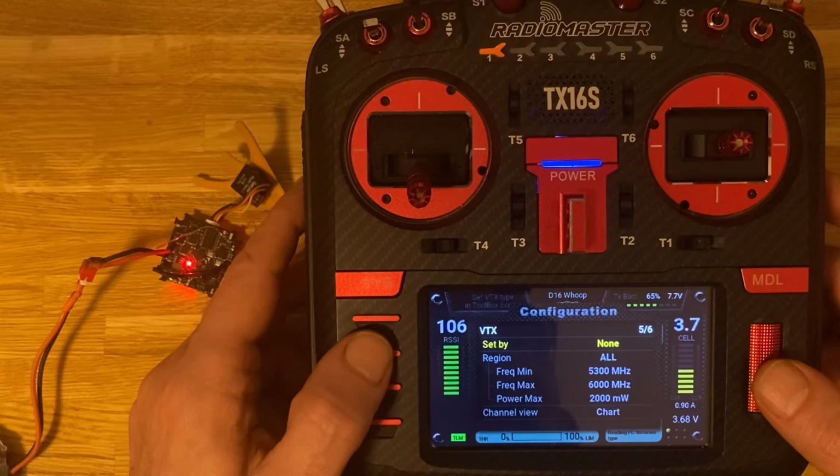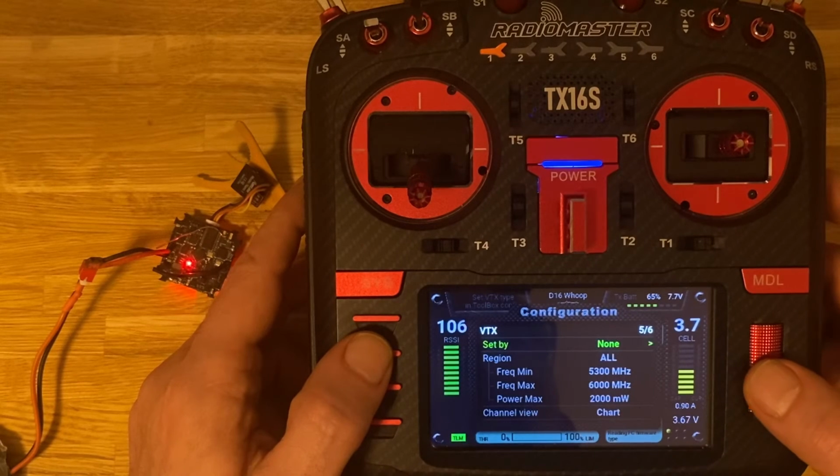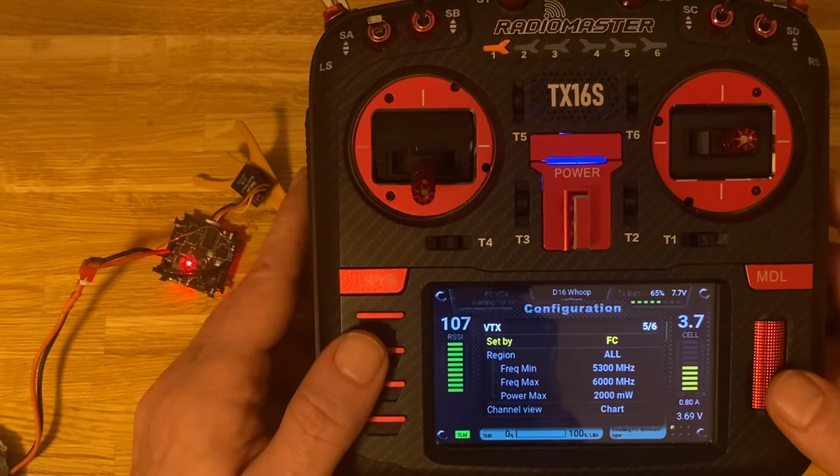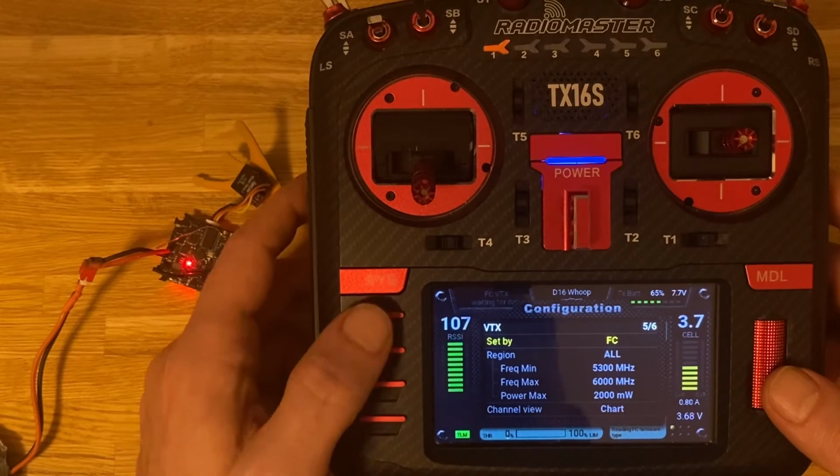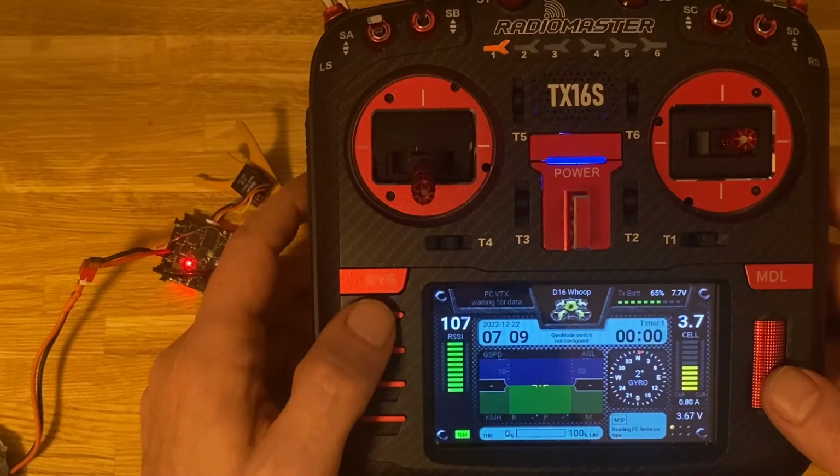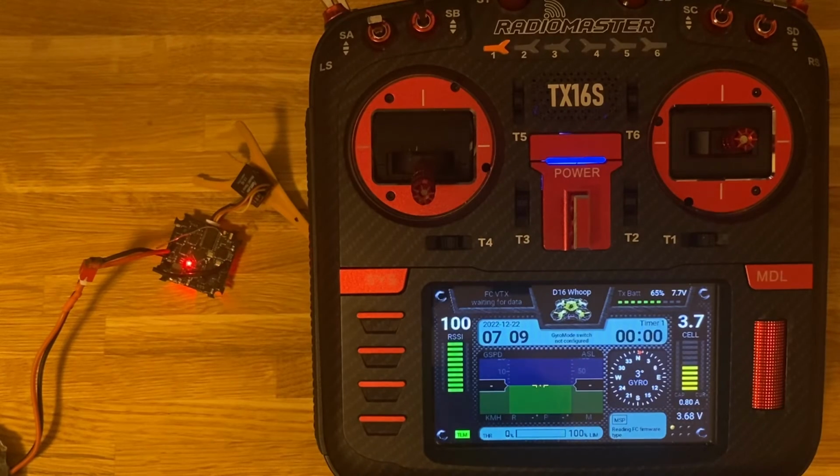If you have a VTX like I have here, you can try to set it to read via MSP. But frankly speaking, it's not working well. And this is mainly because of the speed of the RC link.